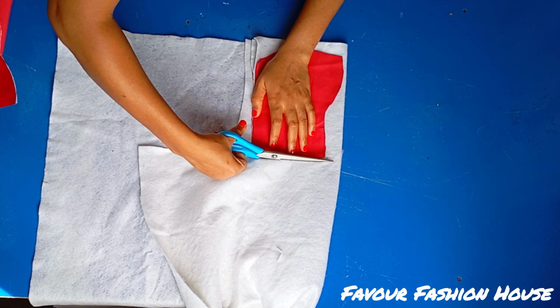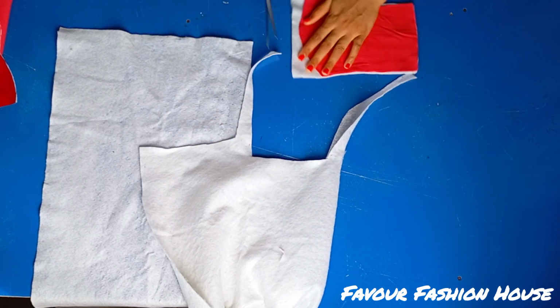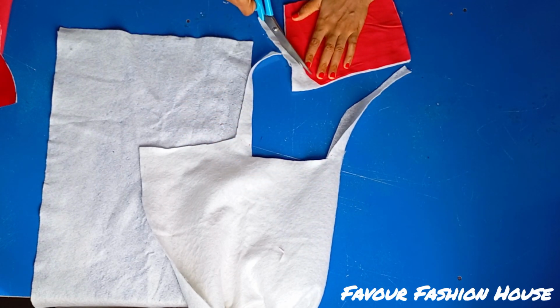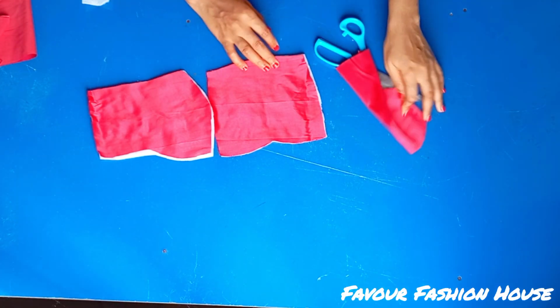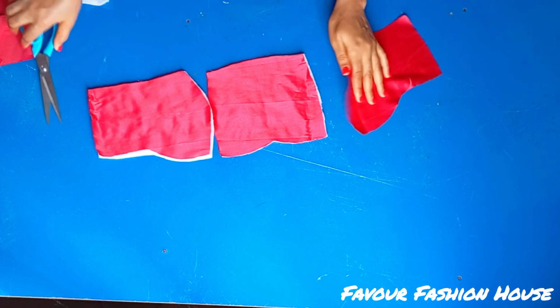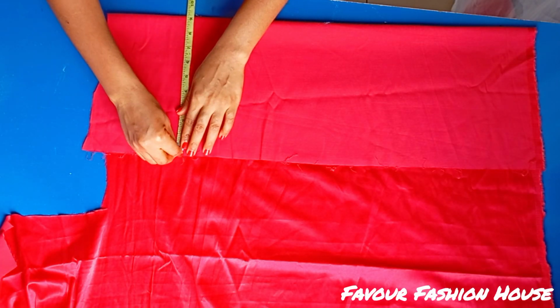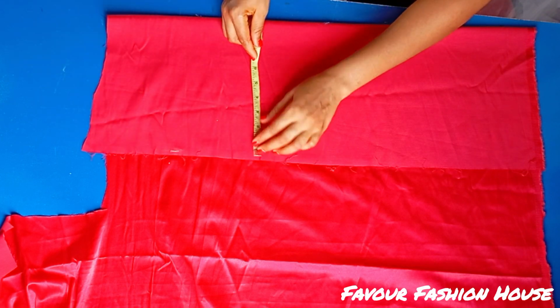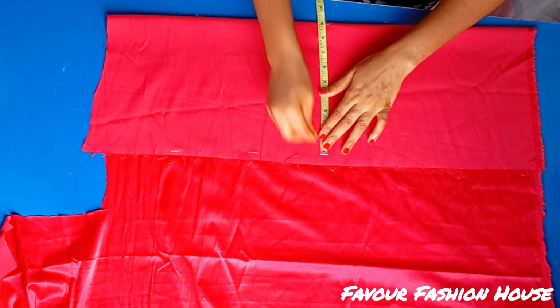So I'm going to be ironing it together, gumming it together with my fabric. Then the next thing I'm going to do, after joining it together with my fabric, is iron the back. So now what I'm trying to do here is mark out the design we have at the front.